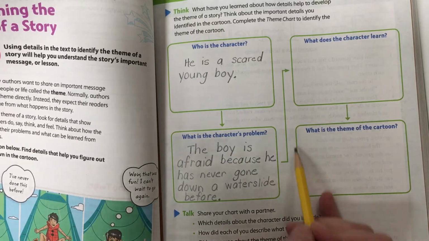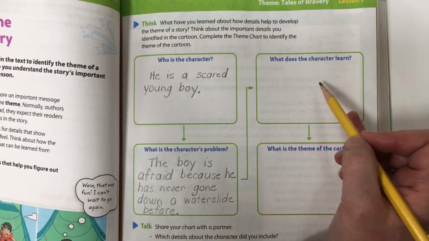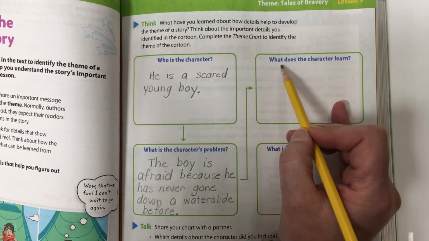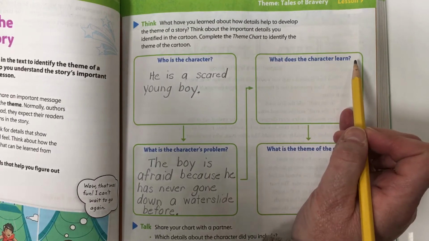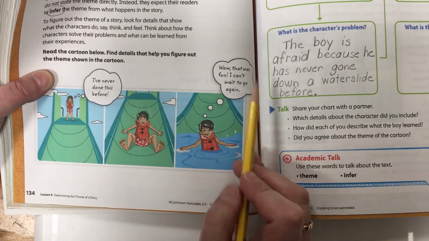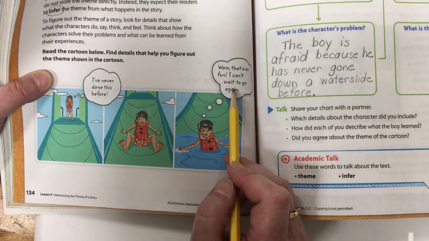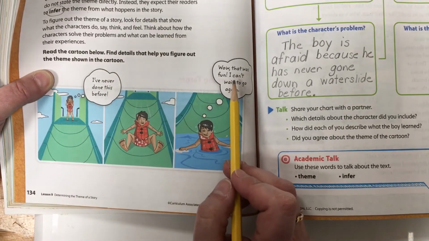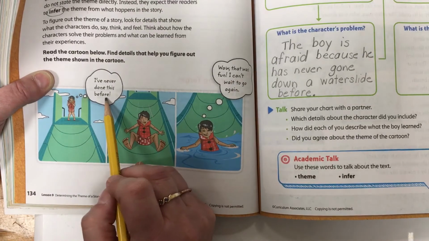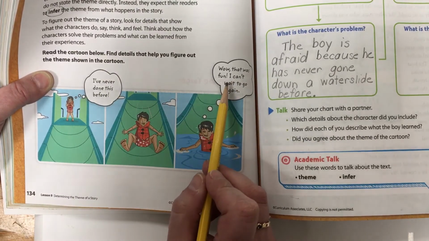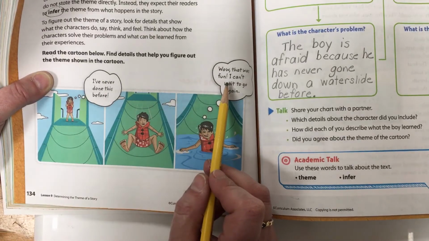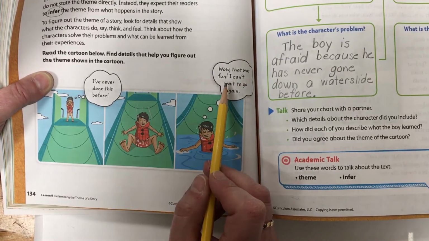If we follow the arrow, we go to our top right box. It says, what does the character learn? Looking at the cartoon, he's saying, well, that was fun. I can't wait to go again. So he started out scared, and now he learns that the slide isn't scary, but it is fun.